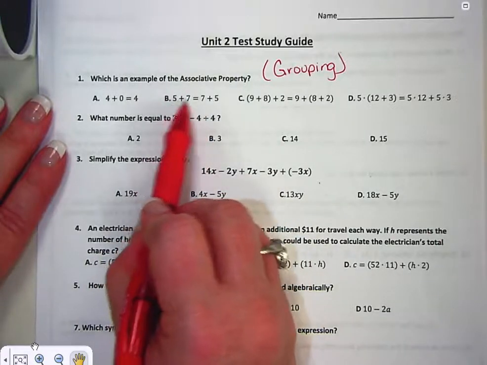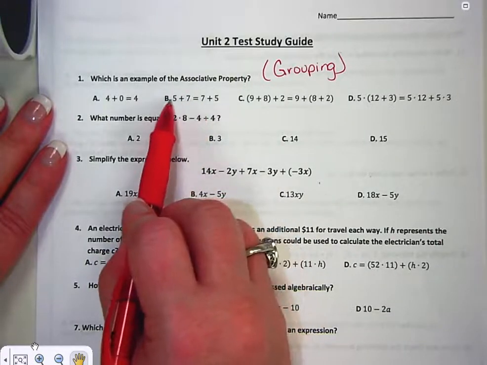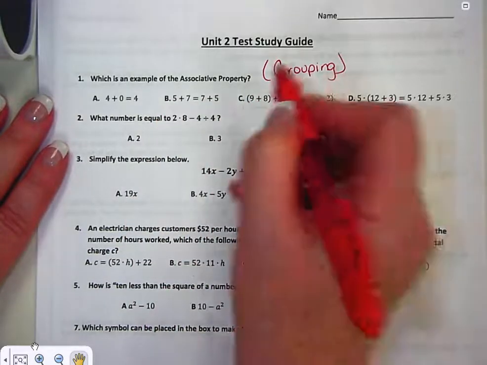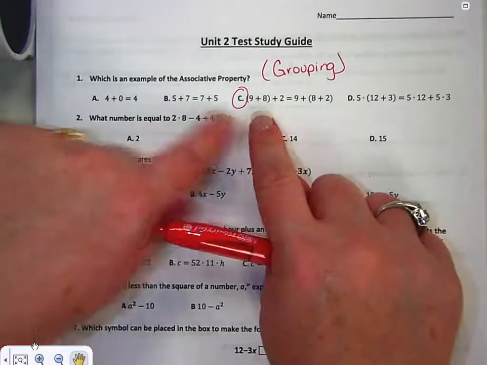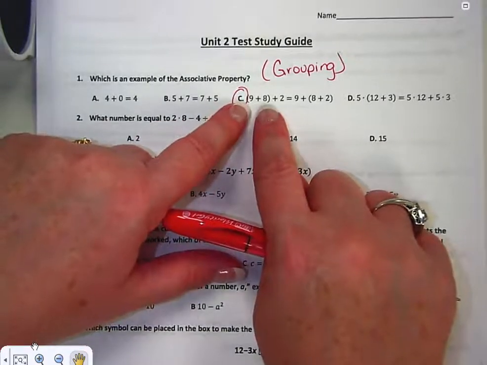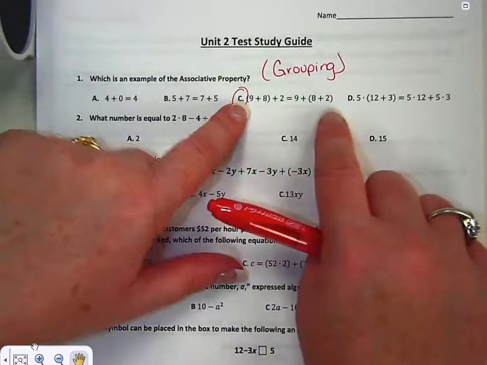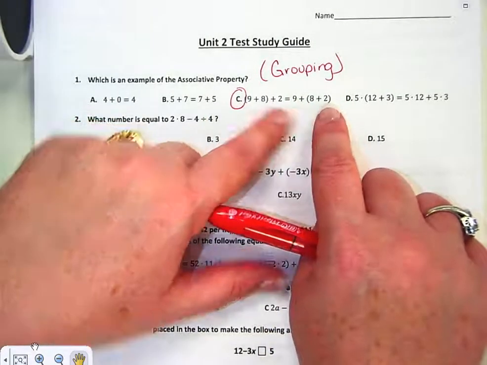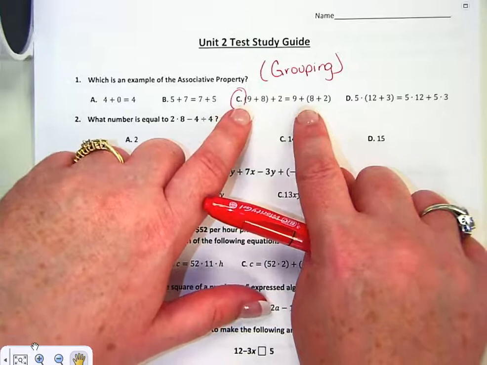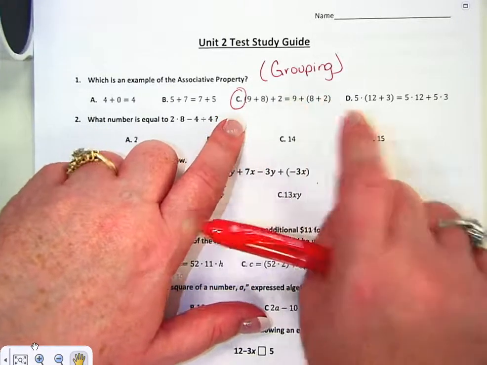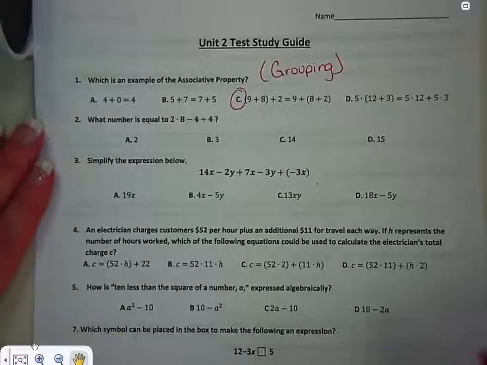That is changing the order. This one is an example of the commutative property. Eiley? C, we've changed the grouping. Here, 9 and 8 are grouped together, and then I have 2. And here, the 8 and 2 are grouped together. I haven't changed the order. It's still 9, 8, 2. I just changed the grouping. So your answer for 1 is C.